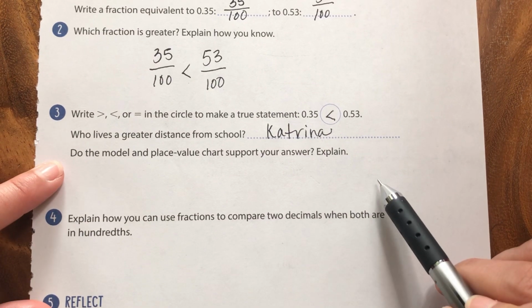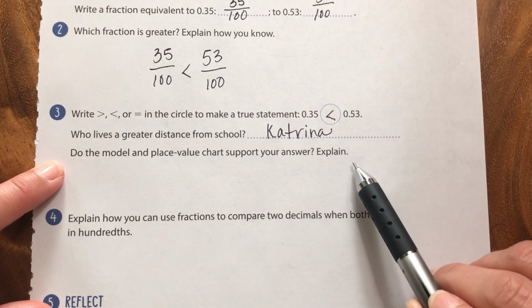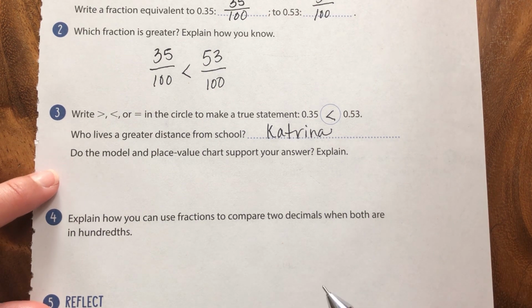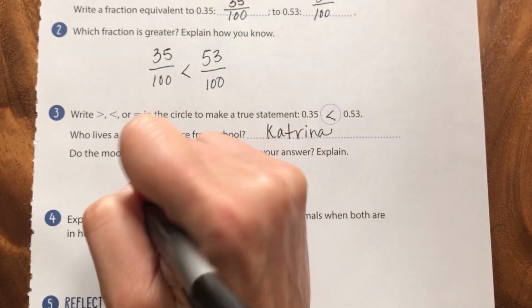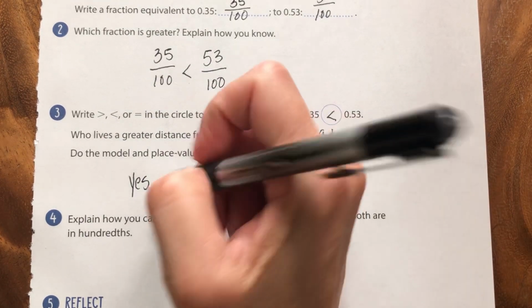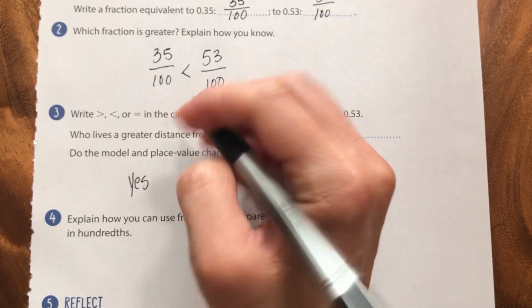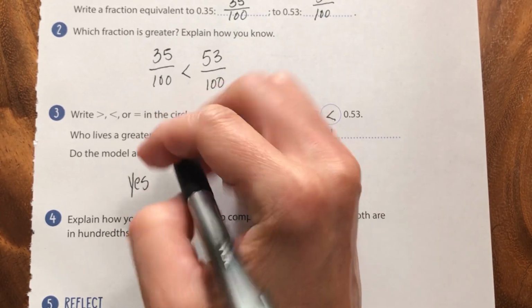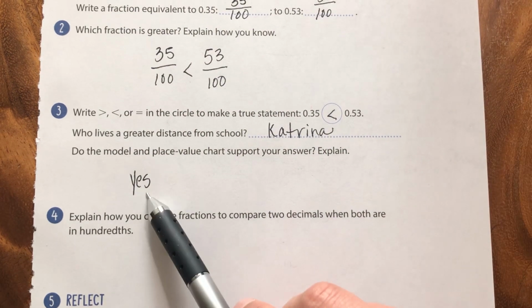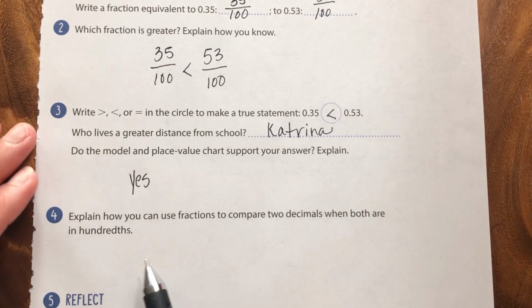This other question says, do the model and place value chart support your answer? So the models that we used and the place value chart both support our answers. And I would just put yes. It does say to explain, and you can simply say that, well, we kind of already put it in there. So I think yes, it's okay for this one right here.